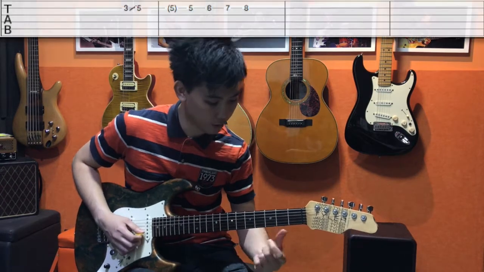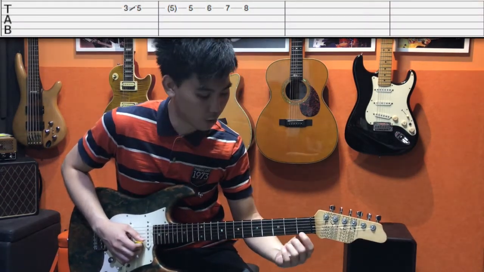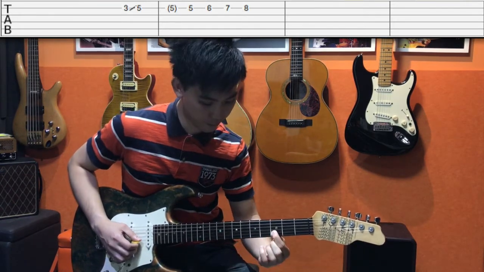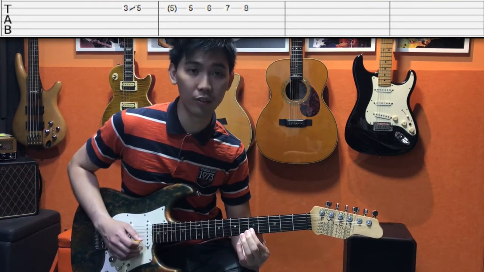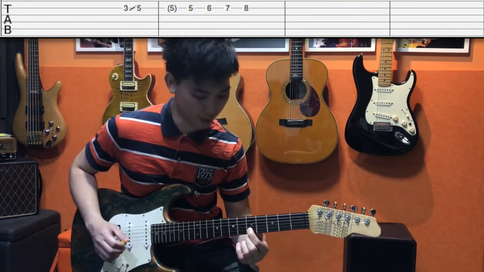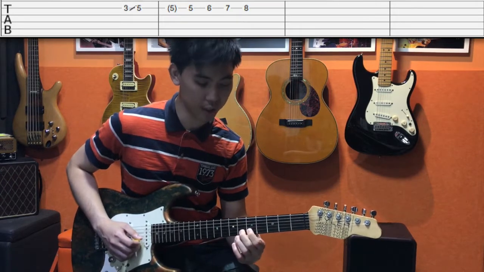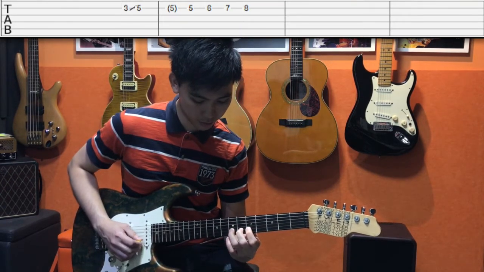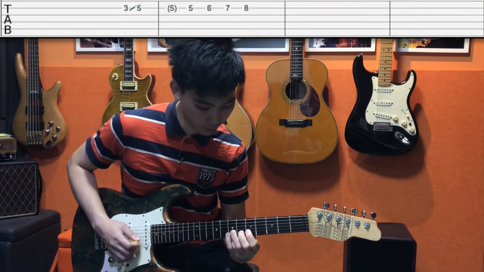Okay, so what I did was, I placed my finger on string number 2, fret number 3. I did a slide up to fret number 5. So 3, slide to fret number 5. And then I hit fret number 5, number 6, number 7, and number 8. Okay, once more.